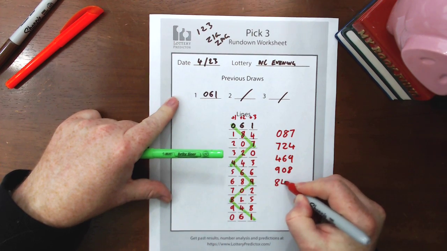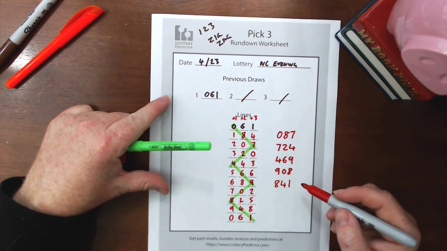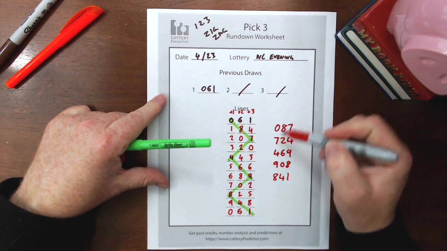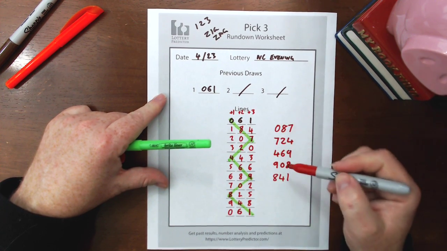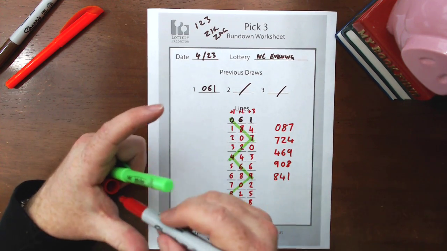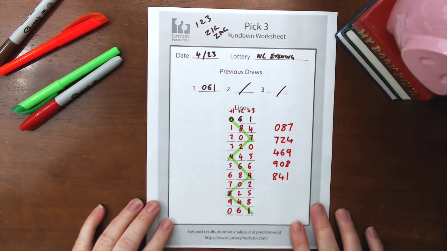And what we end up with is 5 numbers that we can now start playing in the North Carolina Evening Lottery. And as you've seen with my other rundowns, we'll play these for about 3 or 4 days. If they are hitting, then we'll keep them for a couple of weeks. But if they're not hitting, we'll change it up and try a different rundown. So there we go. That's a new pattern that you can now start playing with the Pick 3 rundowns.